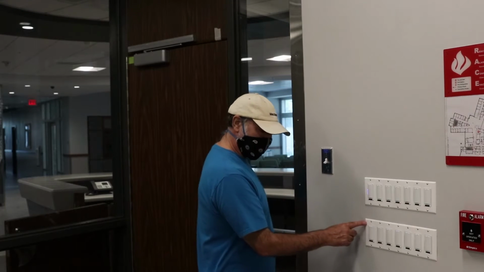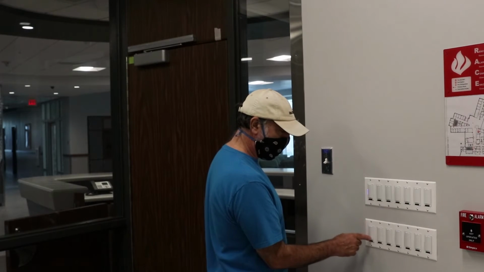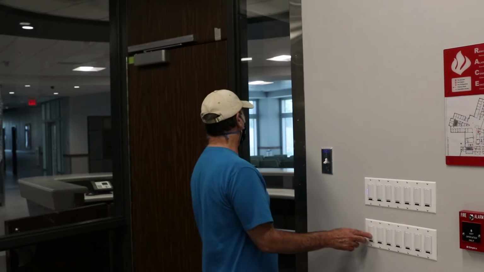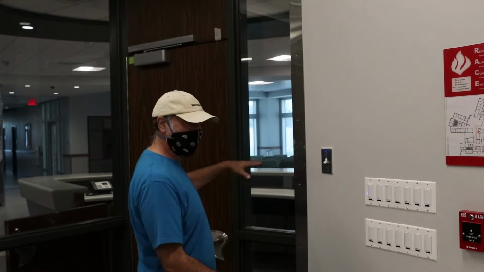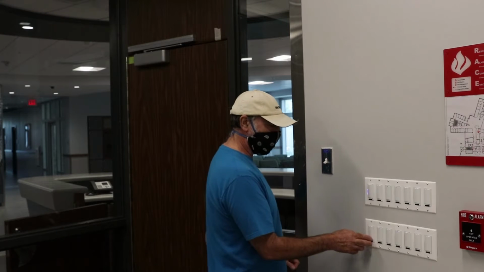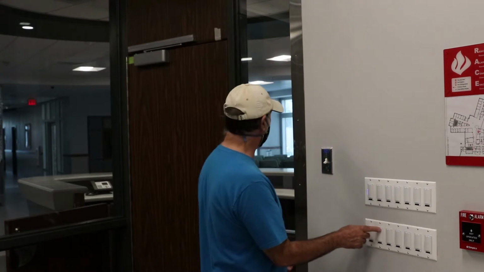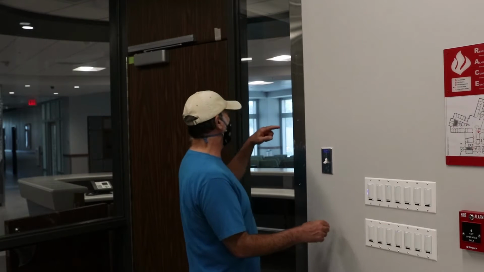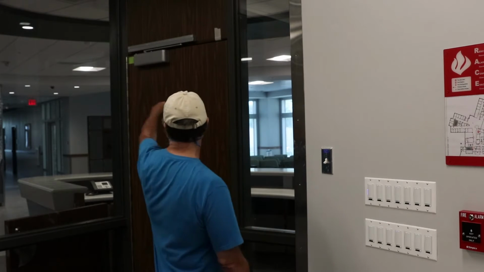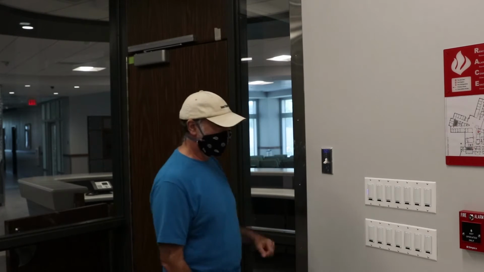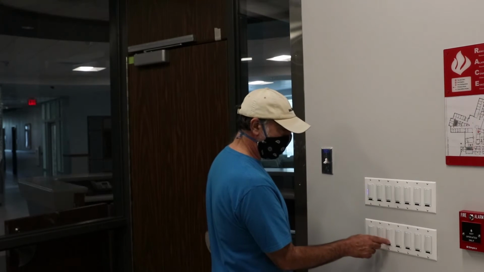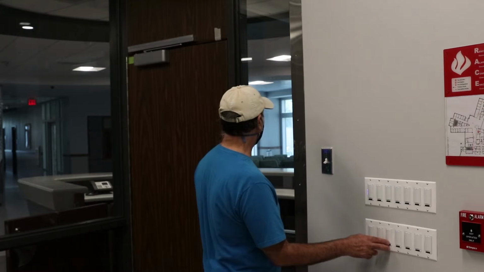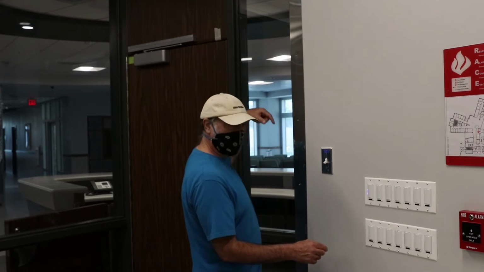Then we come down here and we have, beyond the desk, there's some 2x2s. And then this one is the recessed lighting on that kind of soffit that goes around the outer edge. And this one is the recessed lights right over the desk.